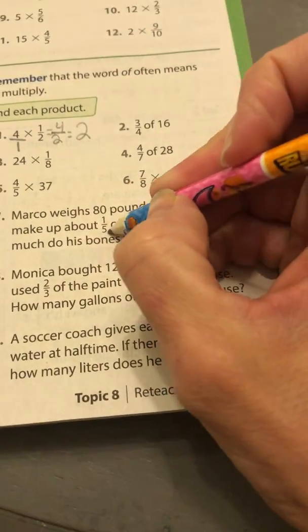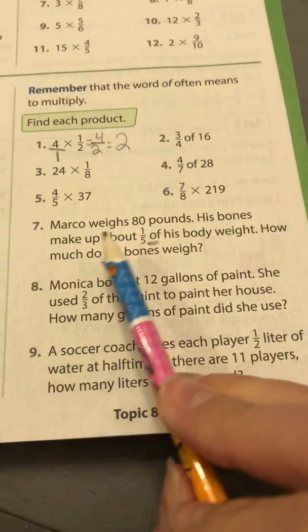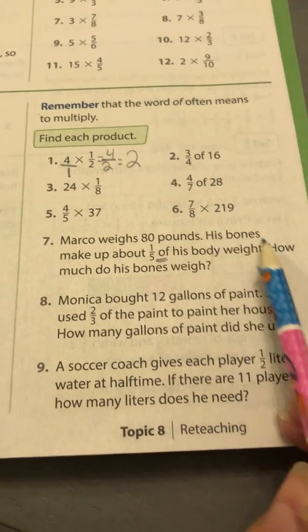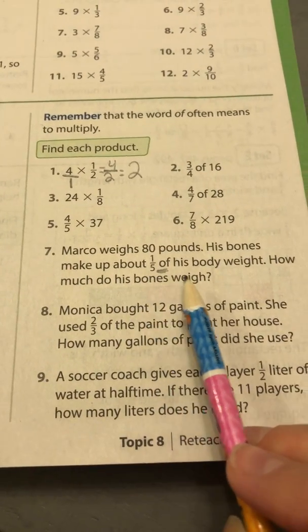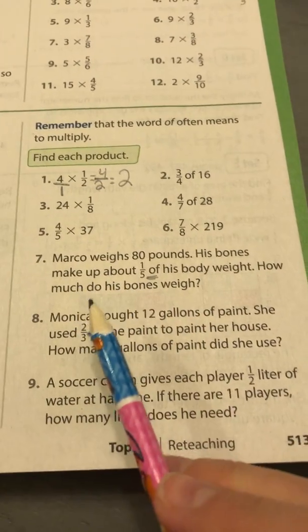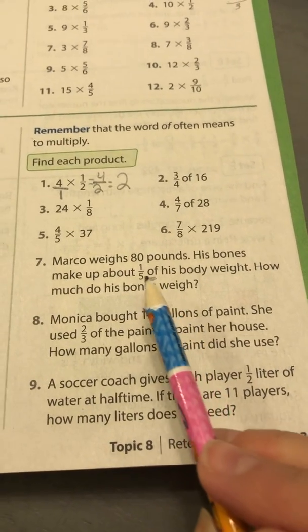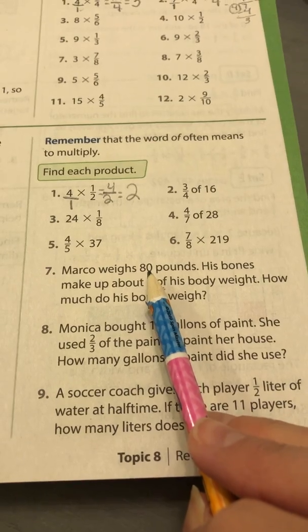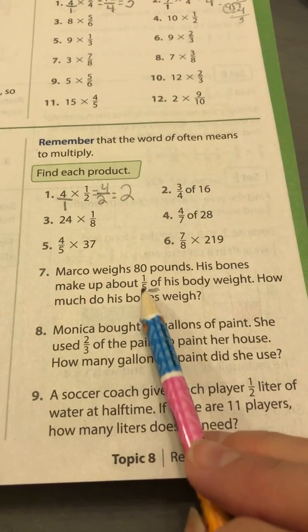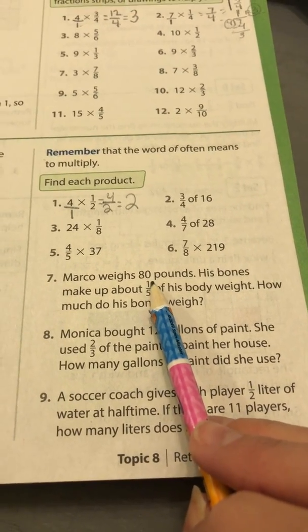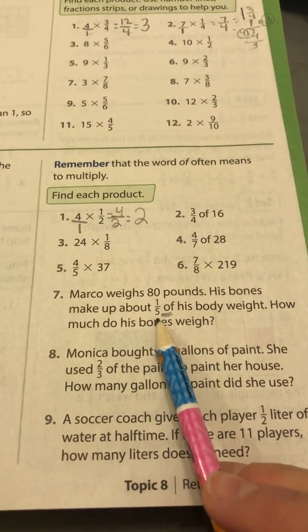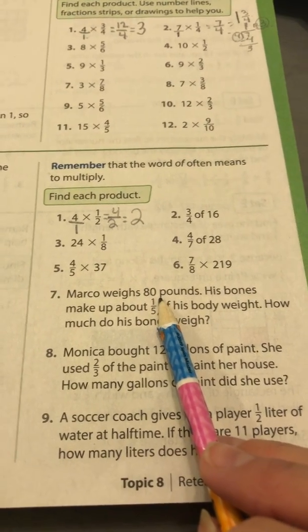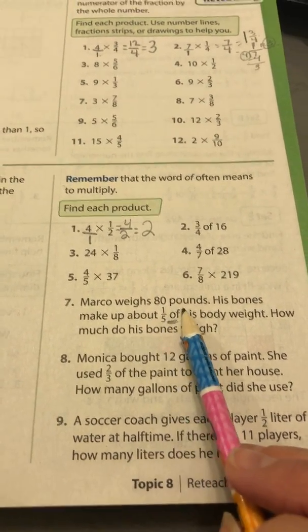But now if we come down here, this is when we're going to look at the word of, which also means to multiply. Marco weighs 80 pounds. His bones make up about 1/5 of his body weight. How much do his bones weigh? So if it's 1/5 of his body weight, we know that 80 times 1/5, it's not even 80 times 1, right, which would be 80. It's 80 times 1/5. It's definitely going to be a number that's lower than 80, right, because his bones aren't going to weigh more than he does altogether.